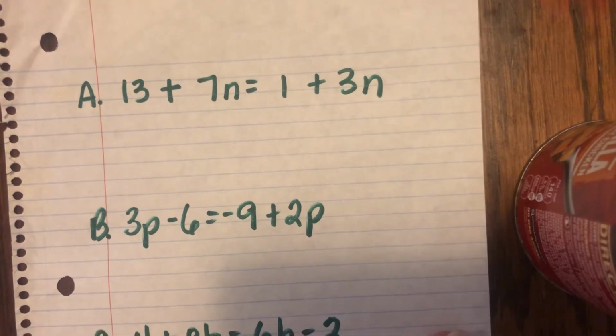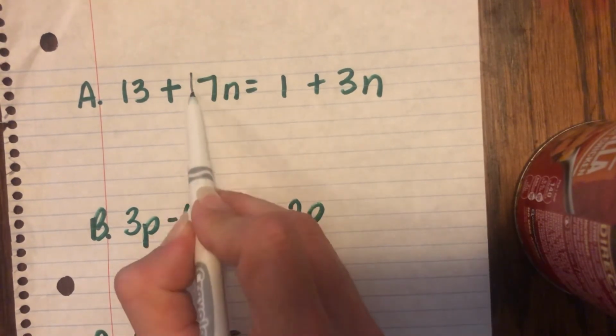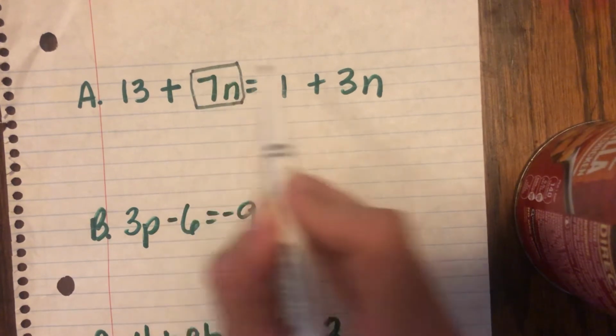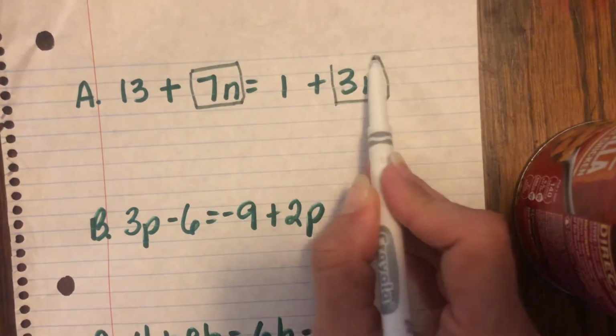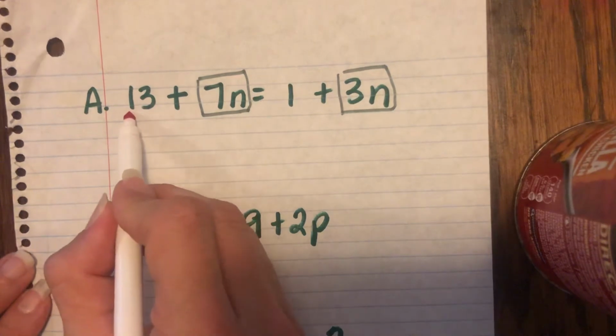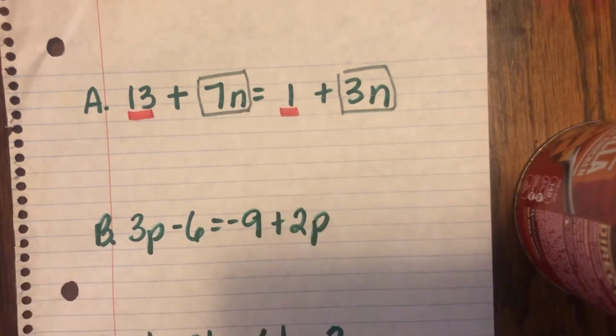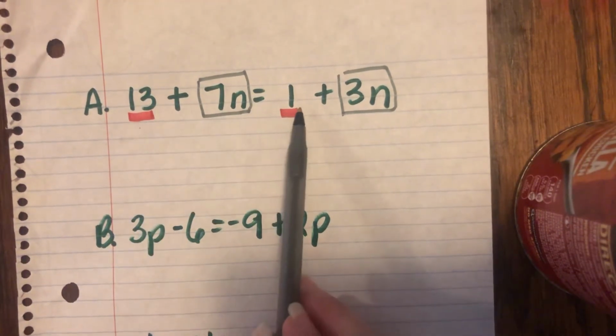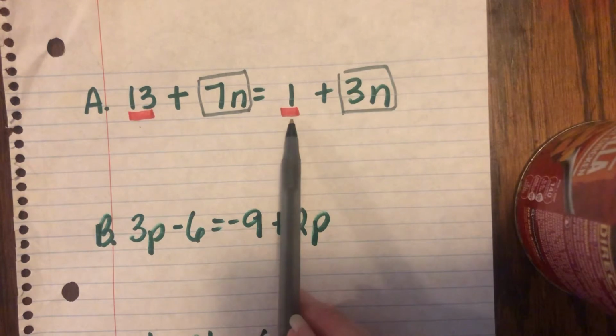So the important thing here is to identify on both sides of the equal sign the ones that are the same, that need to be joined up per se. So the 7n and the 3n, those are like terms. They're both coefficients. And then we have 13 and we have 1. Okay, so here we go. So I'm going to start with the constants. And I'm going to do something that I feel like is a little bit easier.